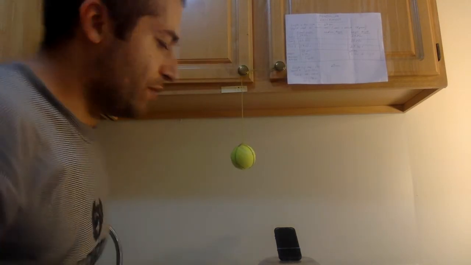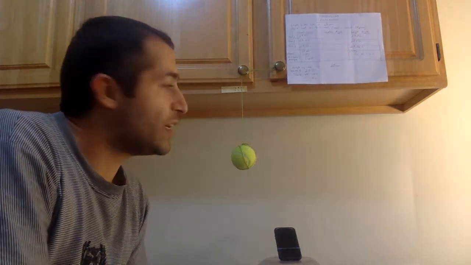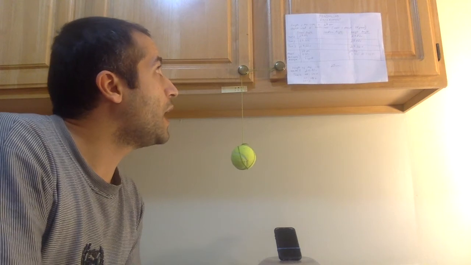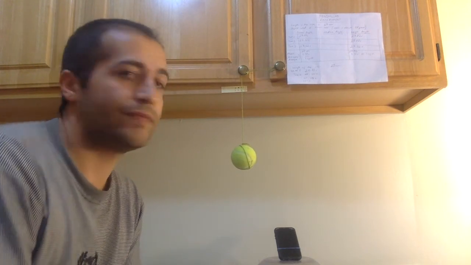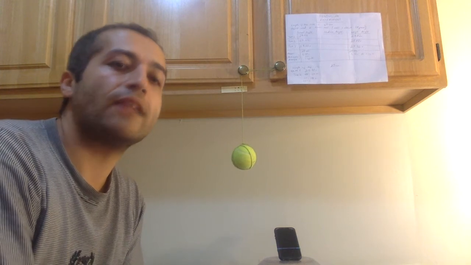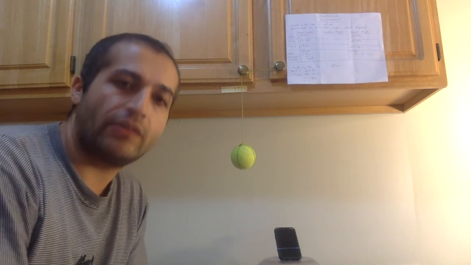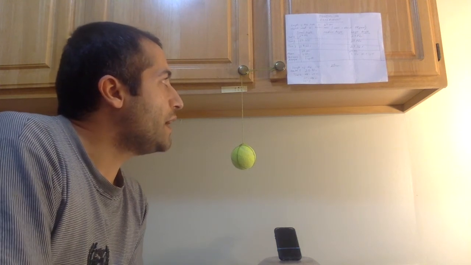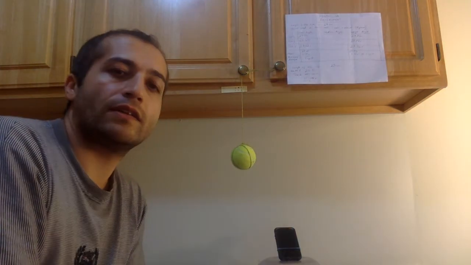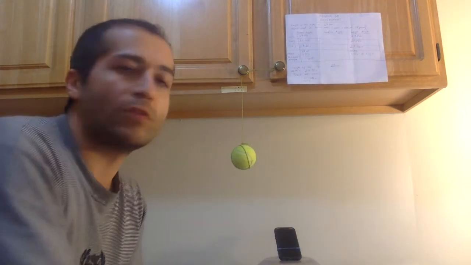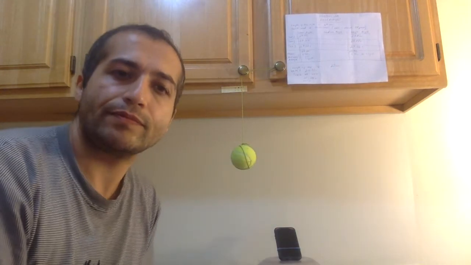So if I go back to my scientific question: how is the length of the rope going to affect the period? The answer is, if I make the length of the rope shorter, I find a shorter period. And this means faster motion, because it takes less time to make one cycle.